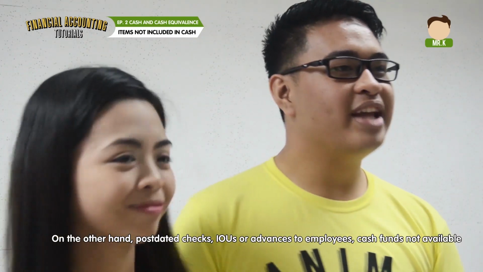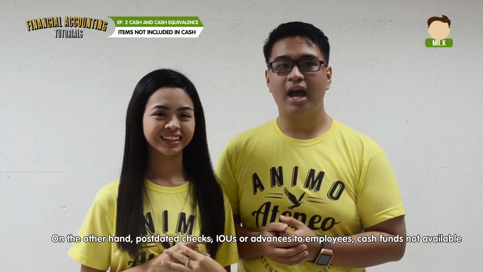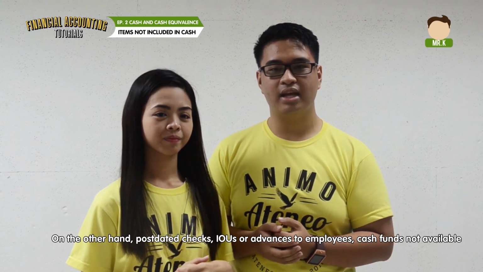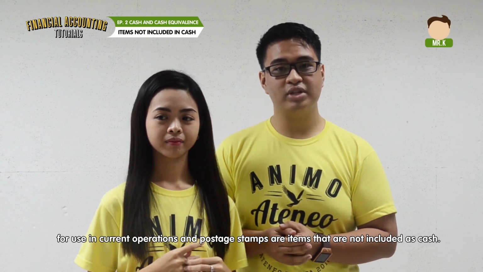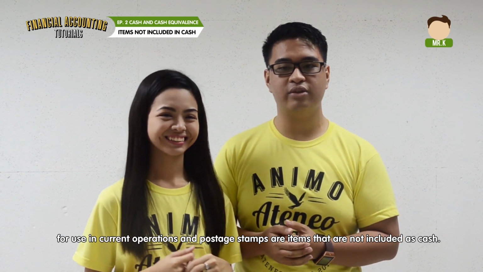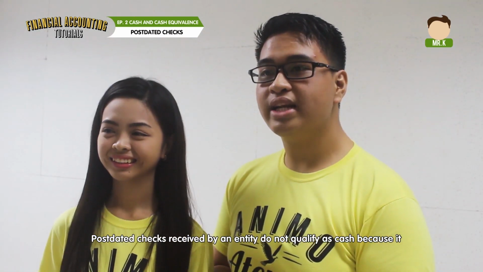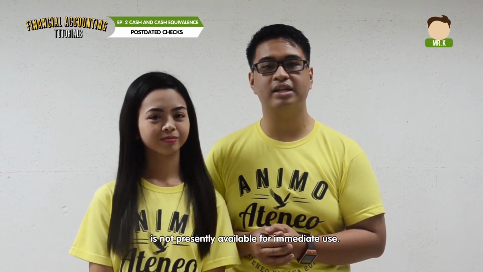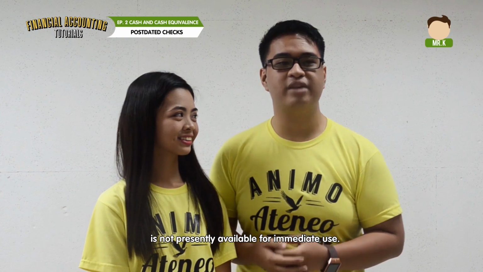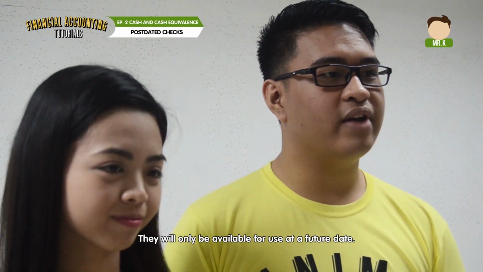On the other hand, post-dated checks, IOUs or advances to employees, cash funds not available for use in current operations, and postage stamps are items that are not included as cash. Post-dated checks received by an entity do not qualify as cash because they are not presently available for immediate use. They will only be available for use at a future date.